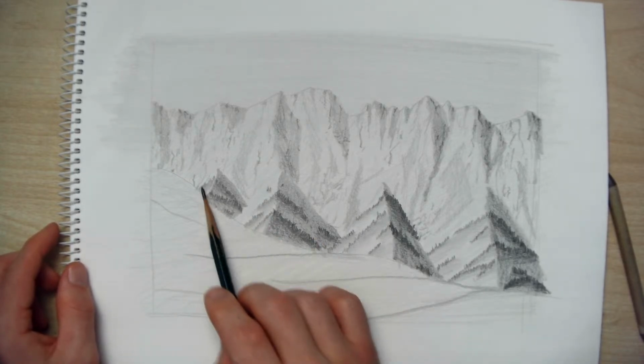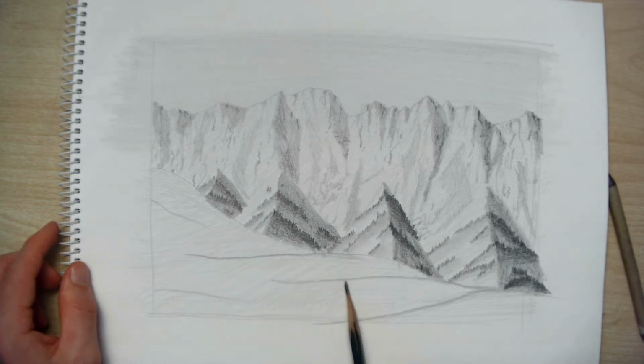Even in here, in those light areas, I darkened it all up a little bit when I used the smudging tool.